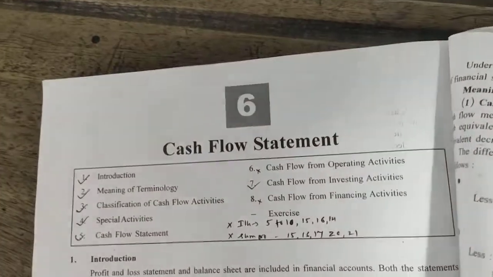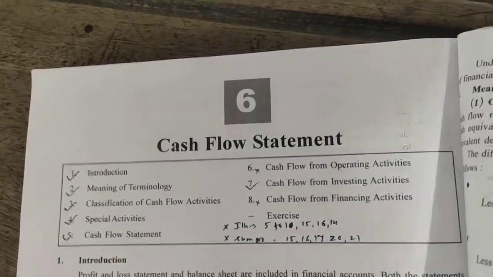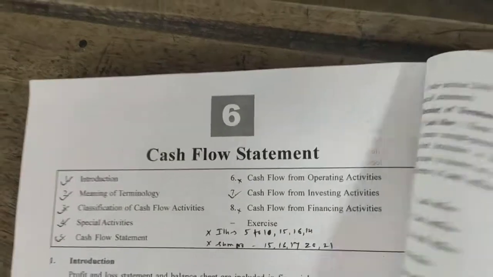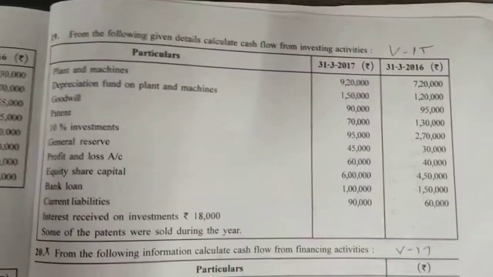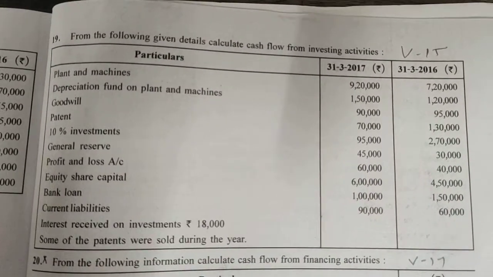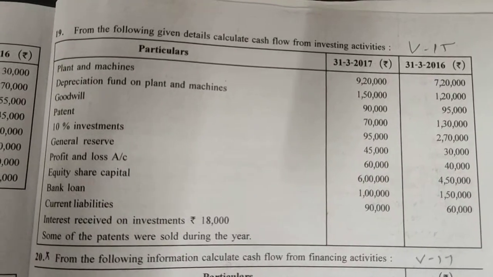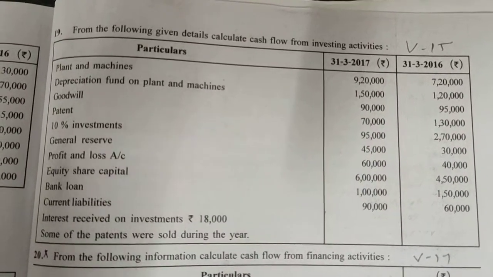And today in this lecture we are going to solve sum number 19, which is given on page number 287. So on page number 287, this is sum number 19. From the following given detail, calculate cash flow from investing activities. Details are given for 2017 and 2016.